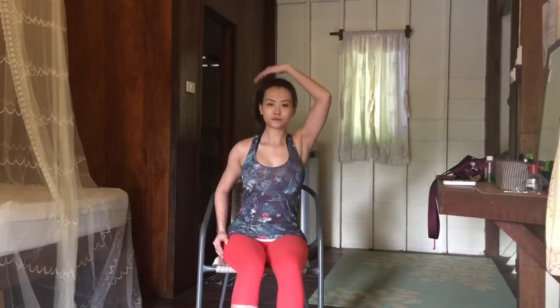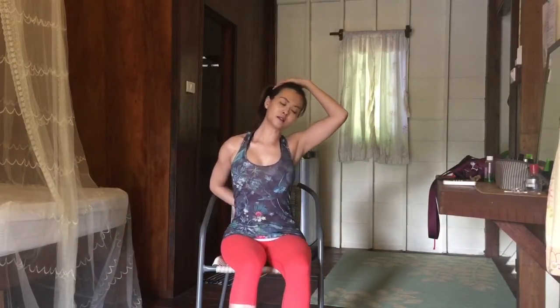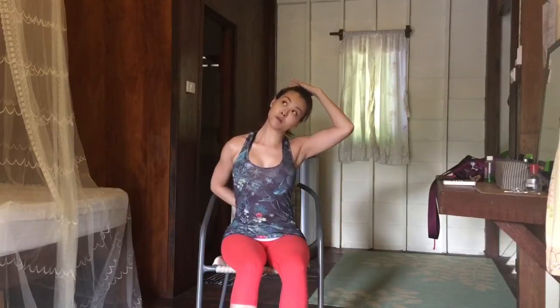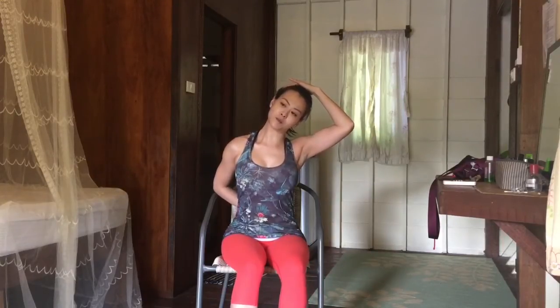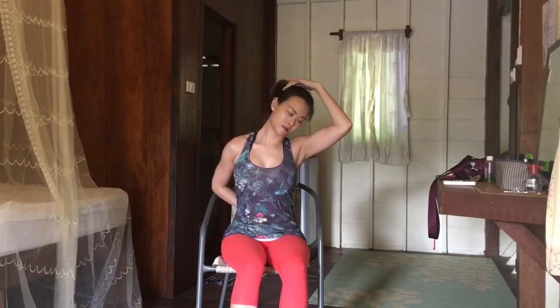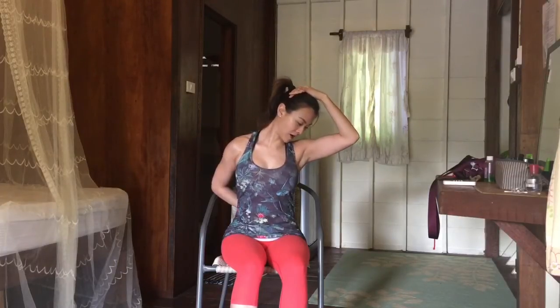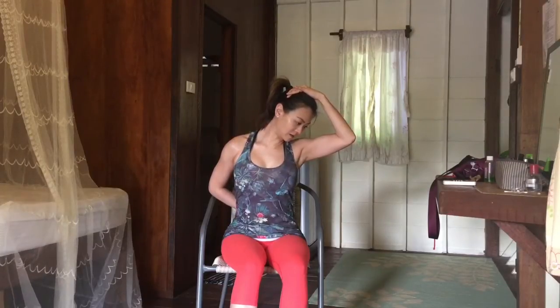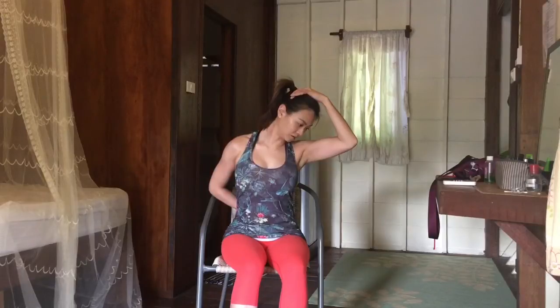Good. I want you to repeat it on the other side. And take a deep breath in. Bring the jawbone up to the ceiling. Press it off the shoulder. And then slowly rotate downwards to stretch the back of the neck. And this releases a lot of headaches, neck tension, and shoulder tension. Now sometimes it may not feel as much, but if you're tight, it would feel like something is straining.